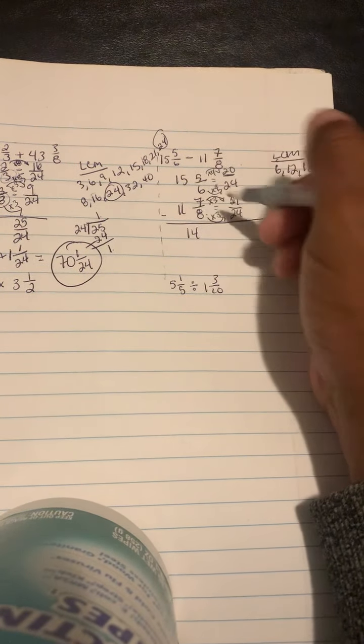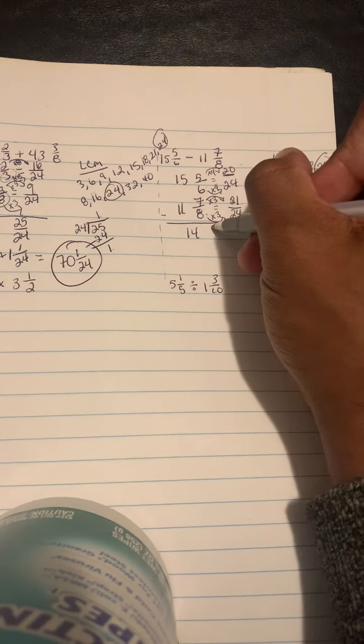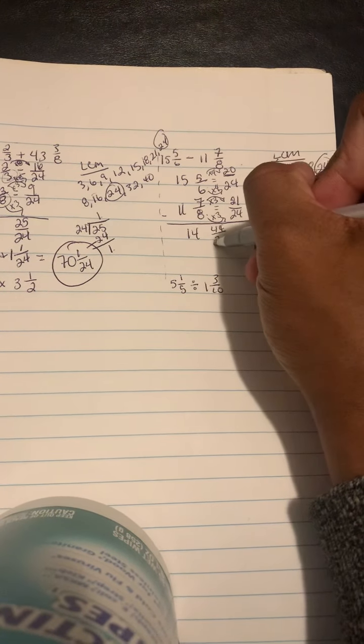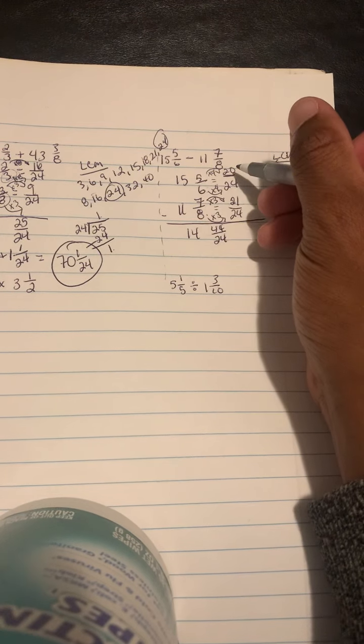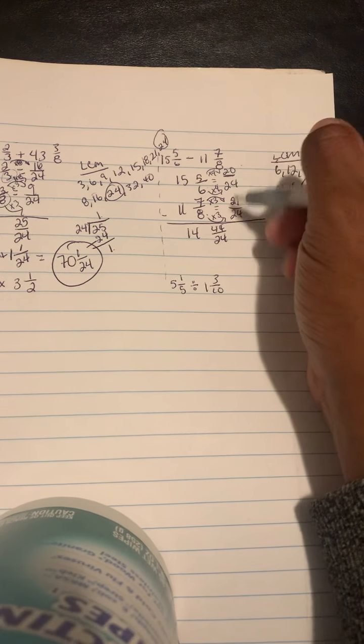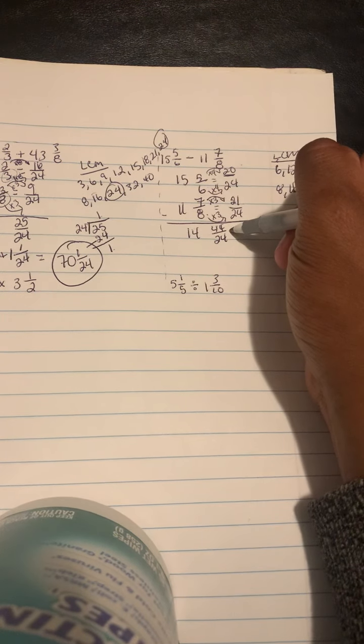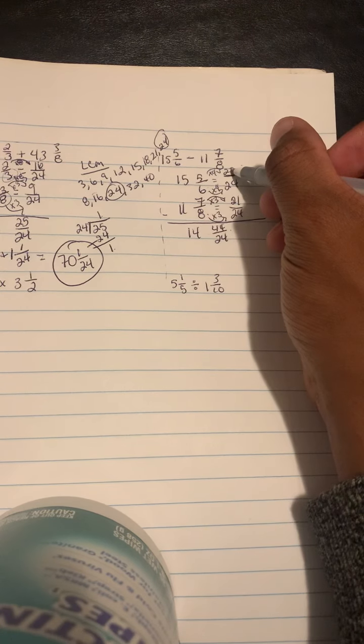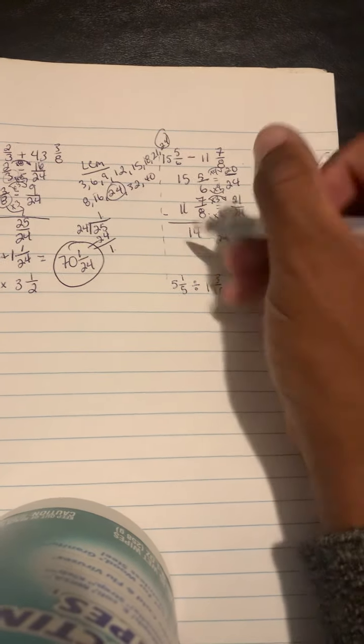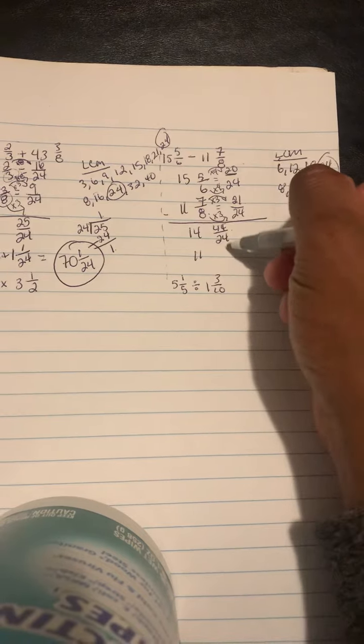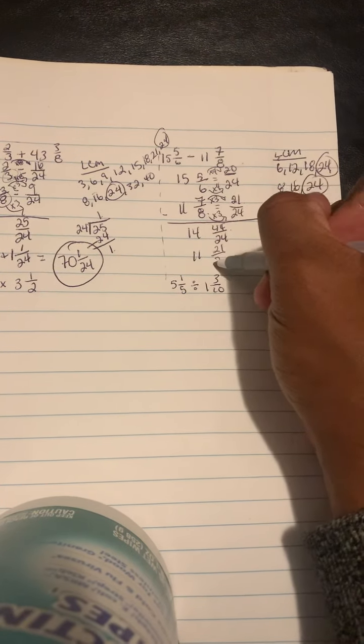So that one gets one smaller. And then this one is 44 over 24. I had to add an entire 24 over 24 to this one. And that's what gave me 44 over 24. So I added 24 to 20. You got 44. This is still over 11 and 21 24ths.